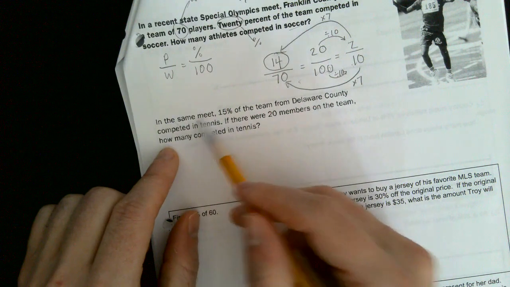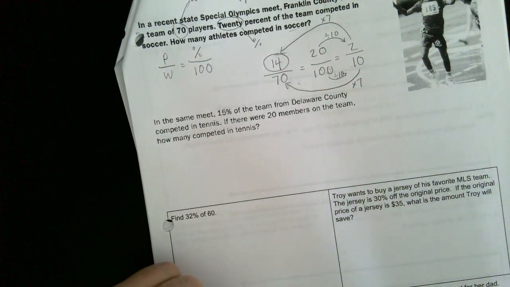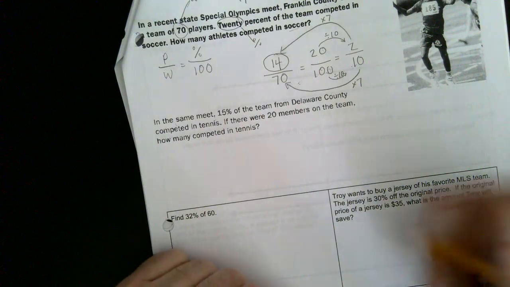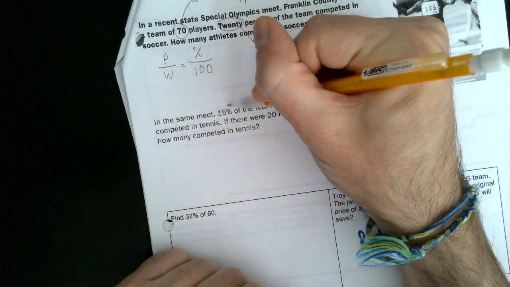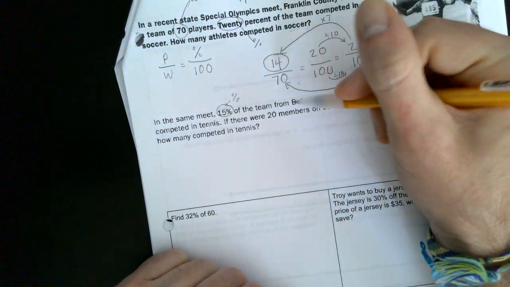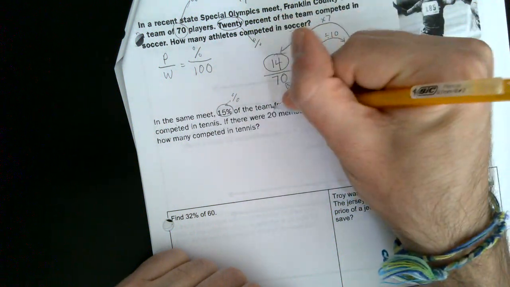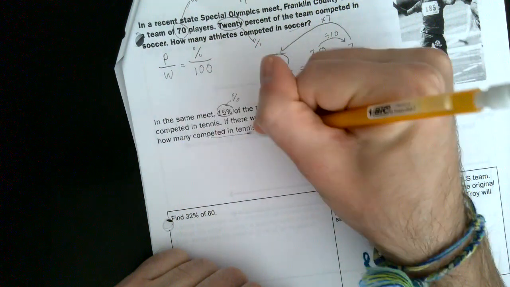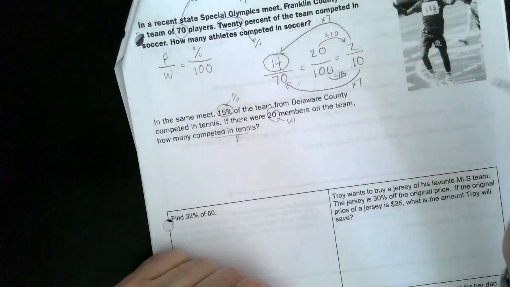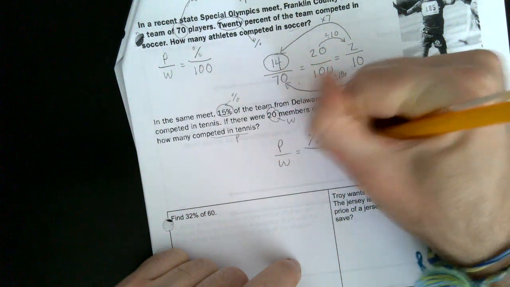I don't know. In the same meet, 15% of the team from Delaware County competed in tennis. If there were 20 members on the team, how many competed in tennis? Okay, let's see what we got. Let's try percent proportion again. 15%, that's the percent. There were 20 members on the team. So this is the whole team, and competed in tennis is the part. So we're trying to find the part. Part over whole equals percent over 100.